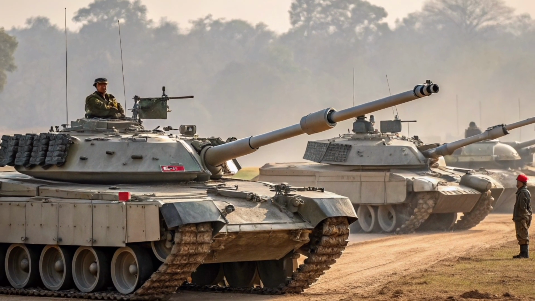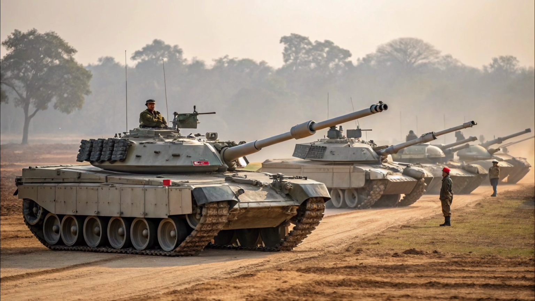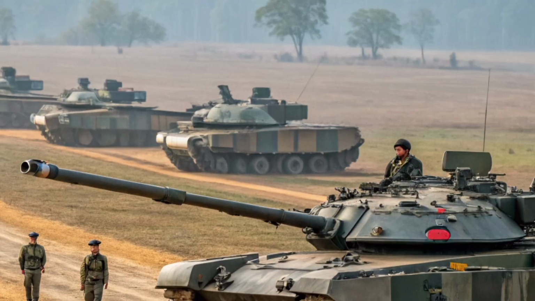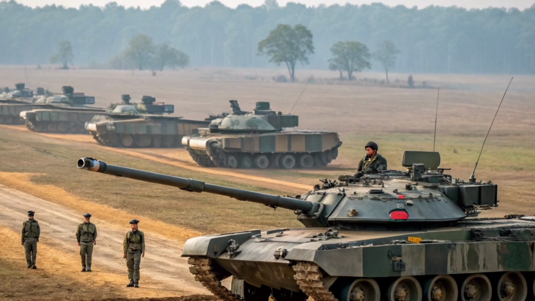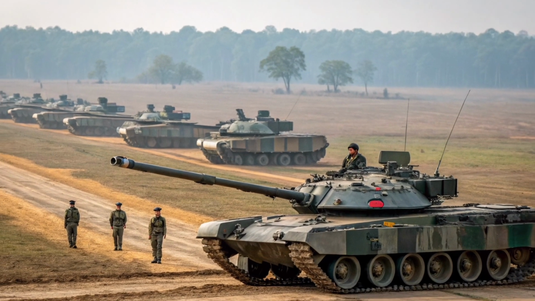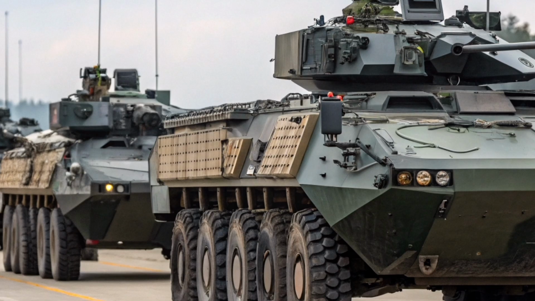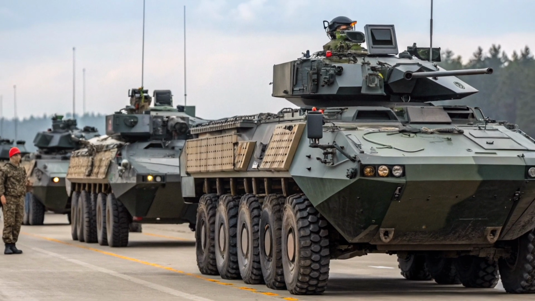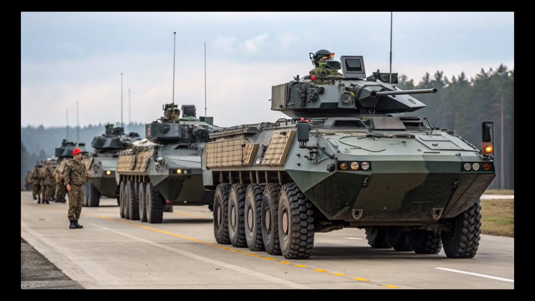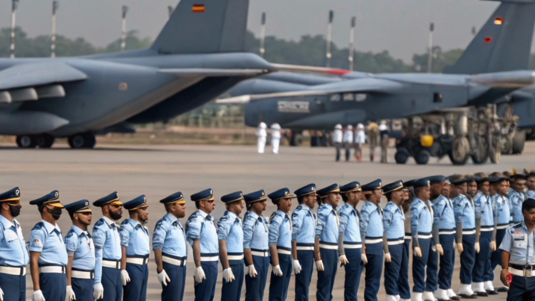Advanced Artillery Systems. Under the Field Artillery Rationalization Plan (FARP), the Army is procuring 155 mm howitzers, including the ATAGS and Mounted Gun Systems (MGS). Future Tactical Communication System (TCS). A next-generation secure communication network is being developed to enhance battlefield connectivity. Light tanks for mountain warfare. The Army is procuring the Zorawar light tank for high-altitude warfare, specifically for deployment along the Line of Actual Control (LAC).